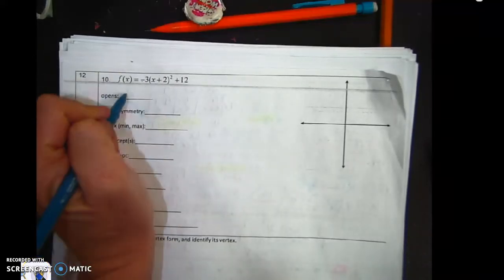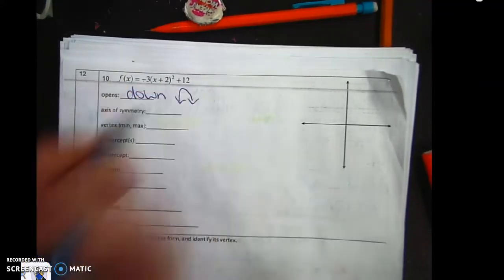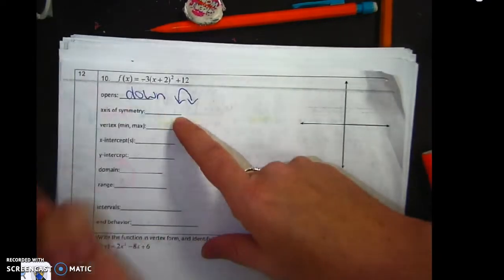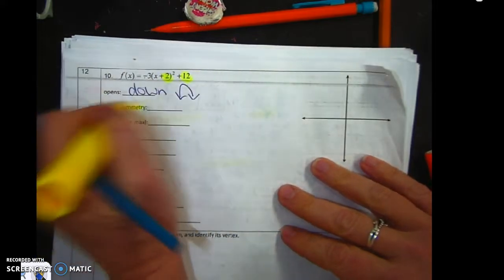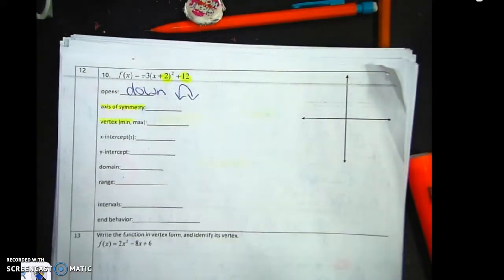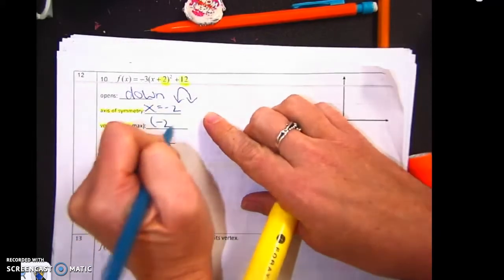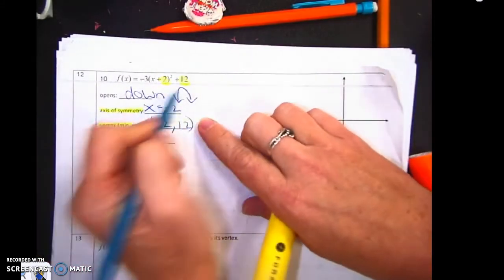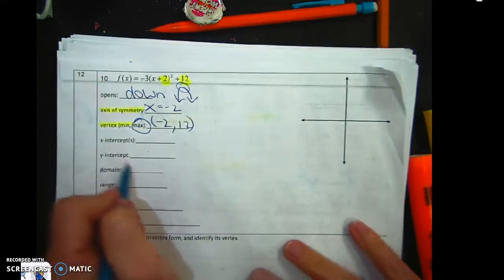So since this is negative, it opens down. Looks like that. The axis of symmetry, I like vertex form. I feel like vertex form is a lot easier. So just remember, it's all based on the vertex. That's what has the power. It's going to give me a lot. So the axis of symmetry is the x value of the vertex, and the vertex is (-2, 12). Since it's going down, it's a max. I'll deal with the x-intercepts later.